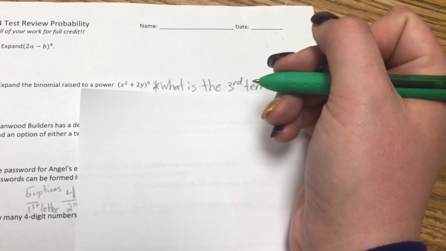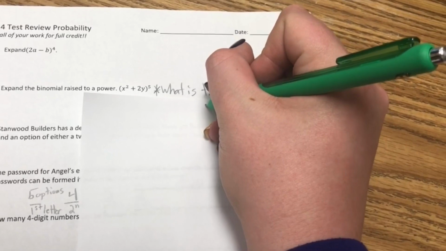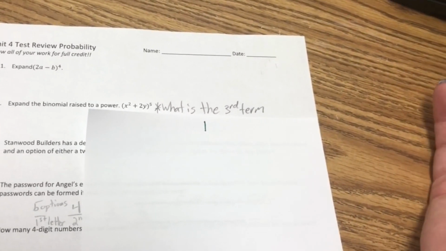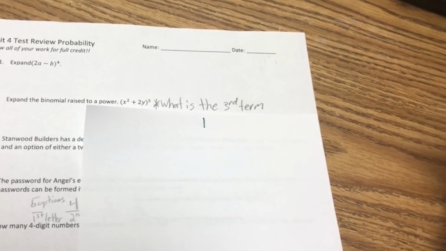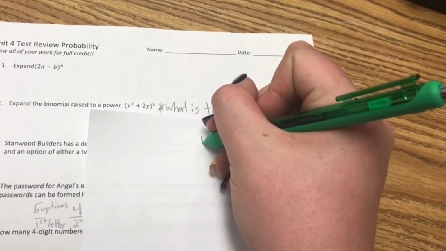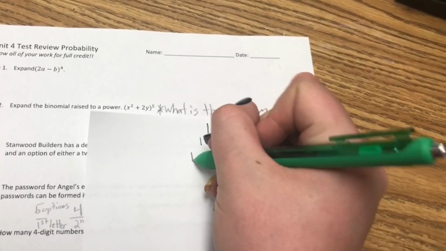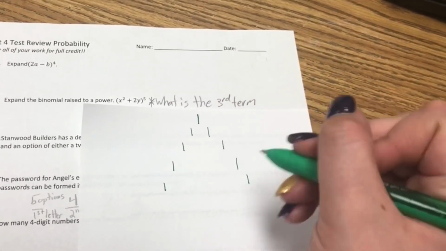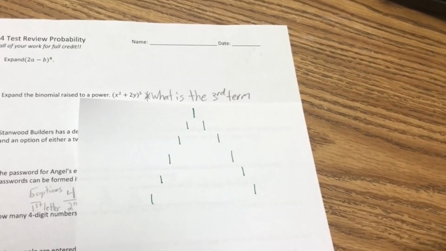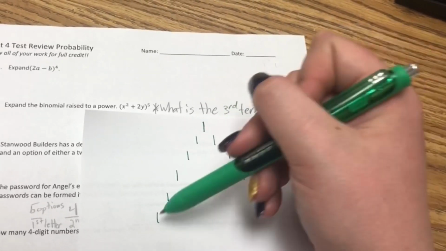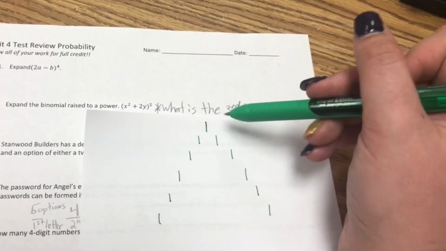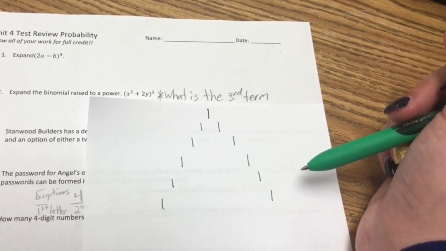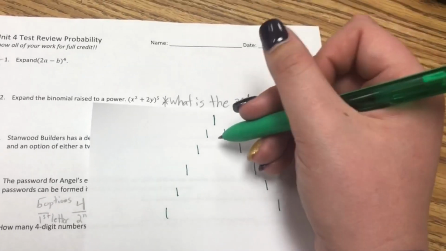How you create your Pascal's triangle is the first and the last of each row is going to be 1, and you're going to start off with 1. So each time you go down, you're going to add a number. You can go down for a while. Once you create your first of your row and your last of your row, you can fill it in by adding the 2 numbers above it to get your middle numbers.